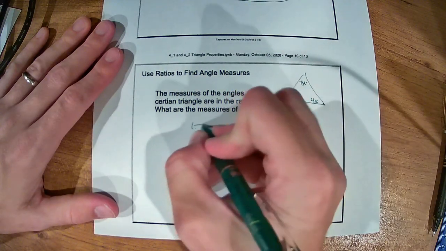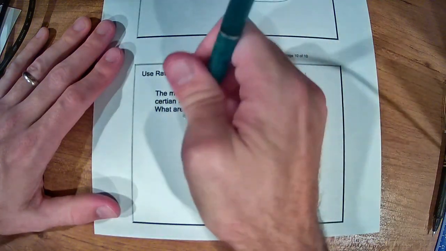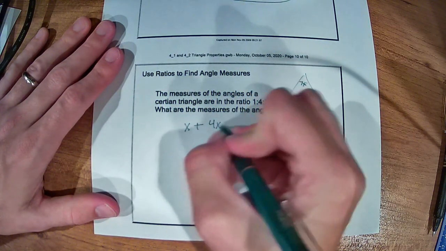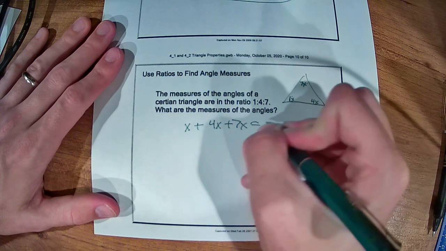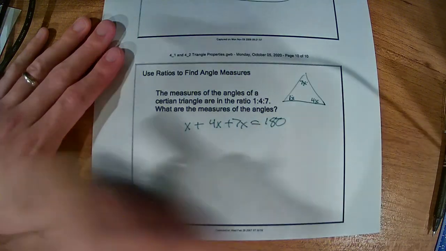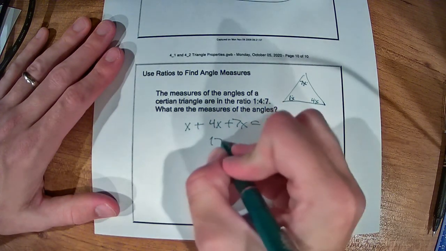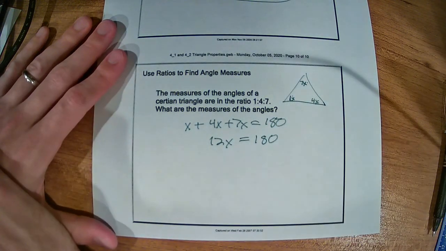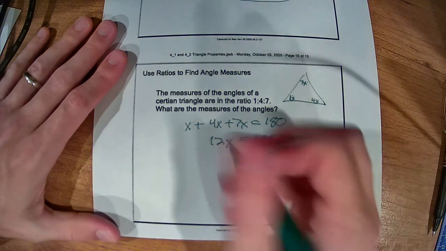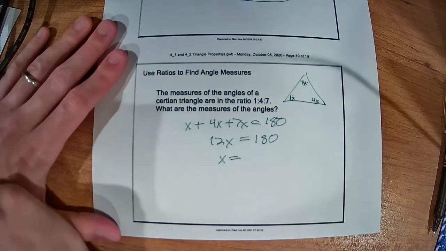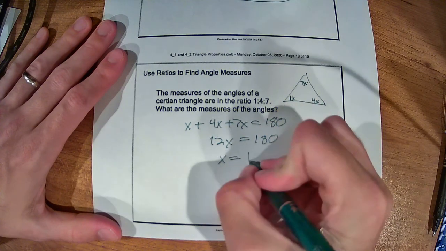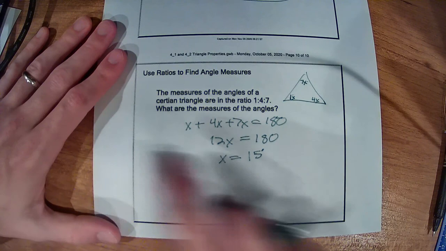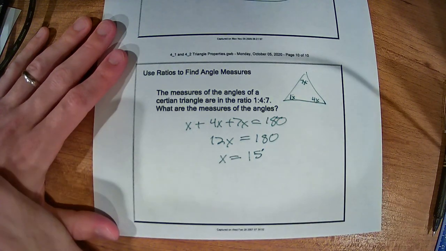And we know that all 3 of these added together, well, if my pen would write. So if we have 1x added to 4x added to 7x, we know that has to be 180 degrees. Well, we can go ahead and combine those together. That's 12x equals 180 degrees. We could then take that and divide. So I know 12 goes into 18 once with 6 left over, and 12 goes into 60 5 times. So x represents 15 degrees.